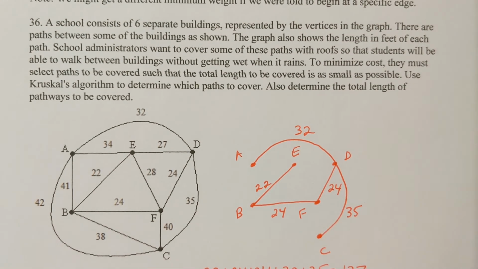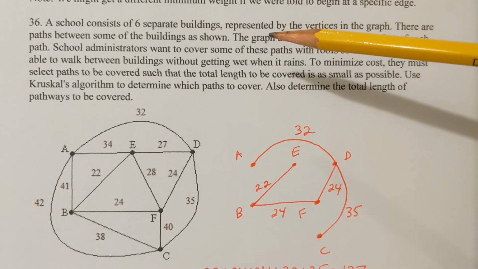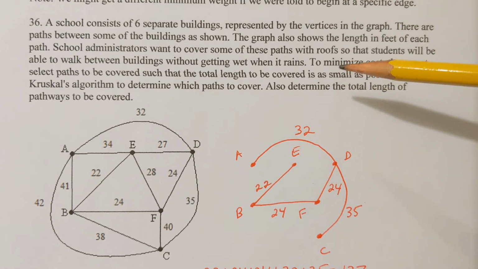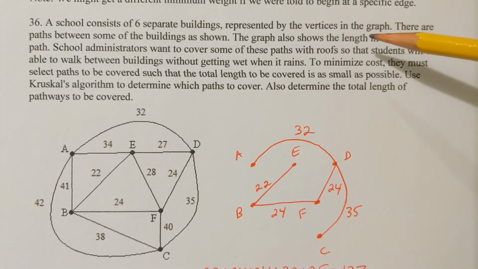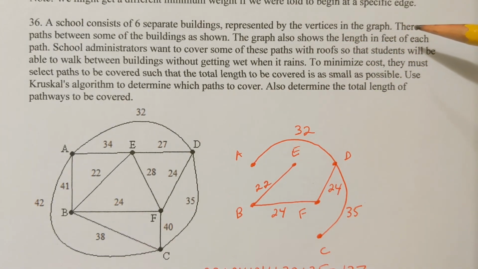Problem 36 is given there. A school consists of 6 separate buildings represented by the vertices in the graph. The paths between some of the buildings are shown below. The graph also shows the length in feet of each path. School administrators want to cover some of these paths with roofs so that the students will be able to walk between buildings without getting wet when it rains.